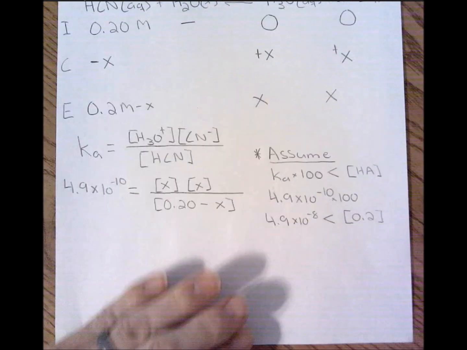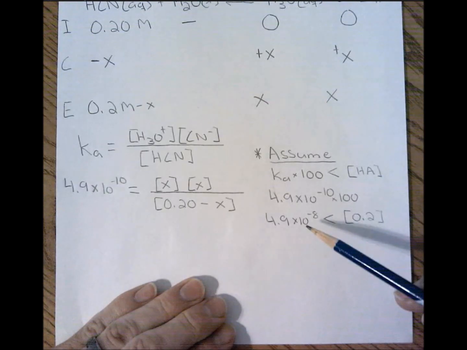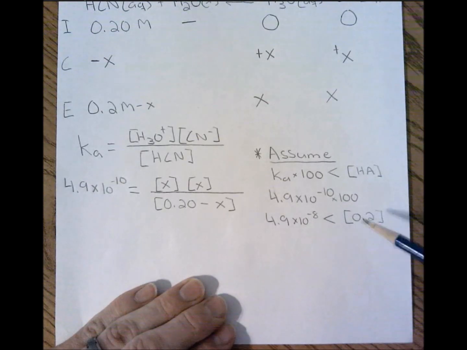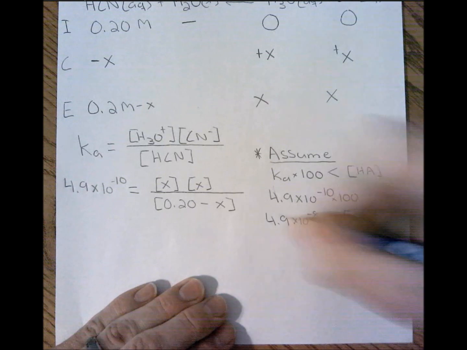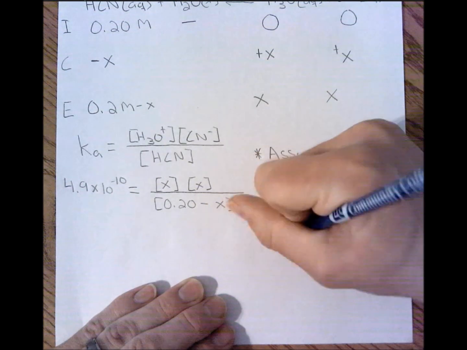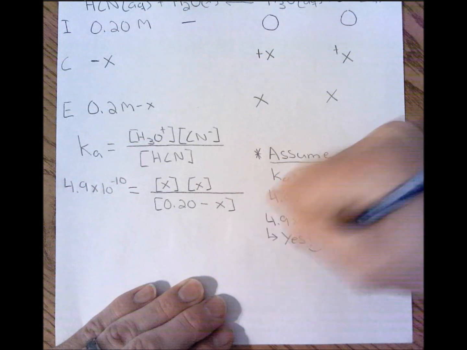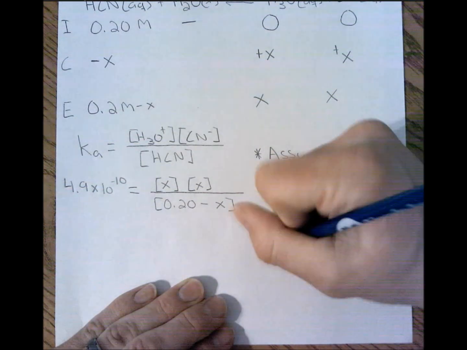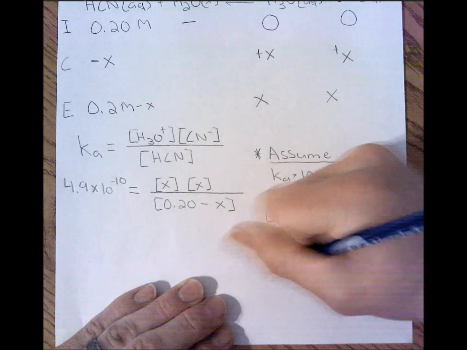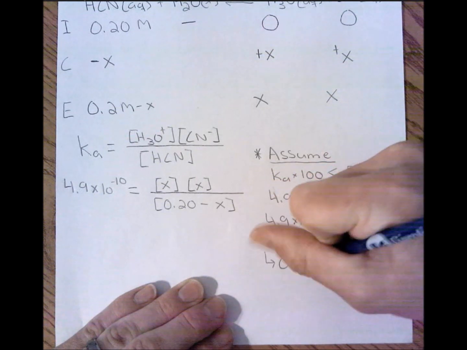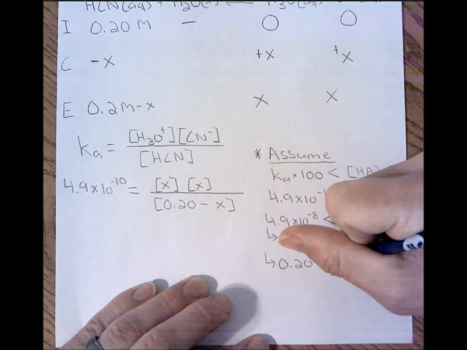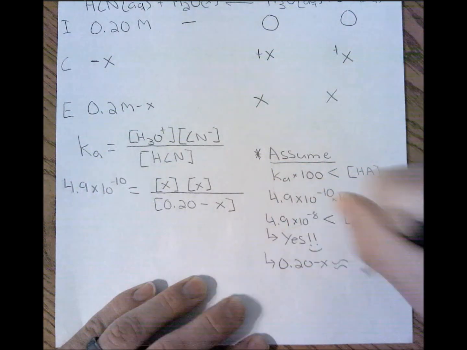So what we can do is assume that 0.2 minus x is roughly equal to just 0.2. That's because our loss of x is going to be so small, this is not going to make a difference.